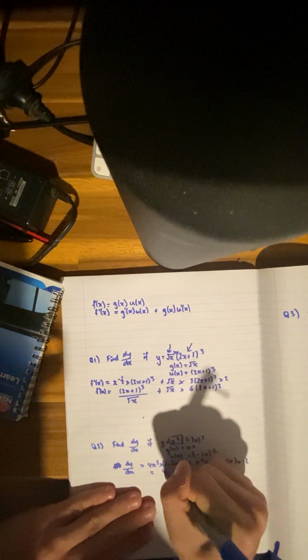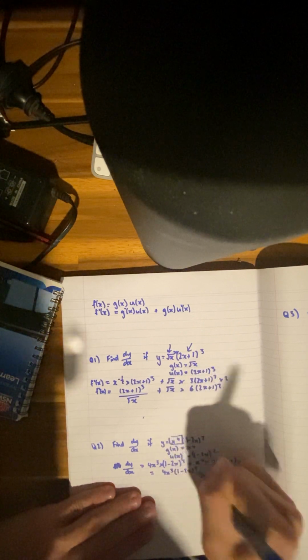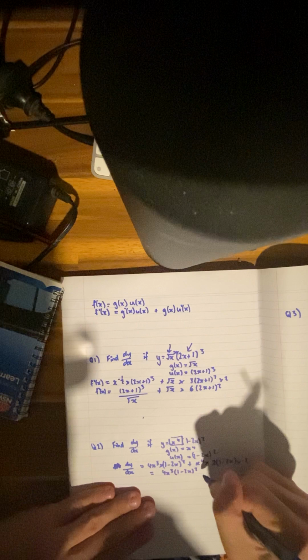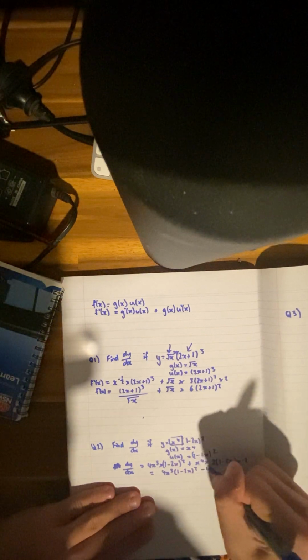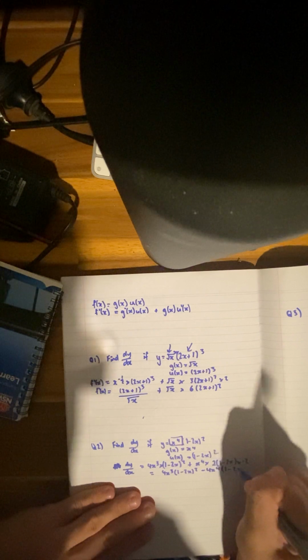So simplifying, we get 4x cubed (1 minus 2x) squared minus 4x to the power of 4 times (1 minus 2x).